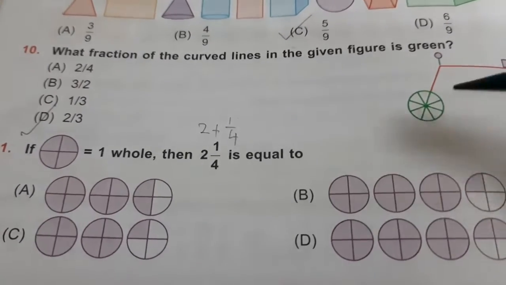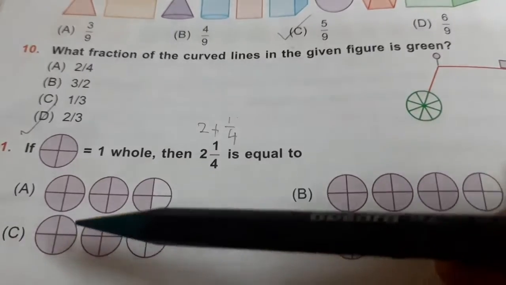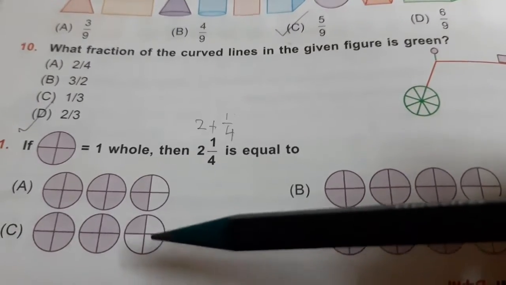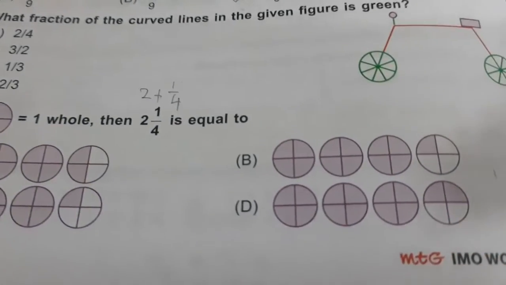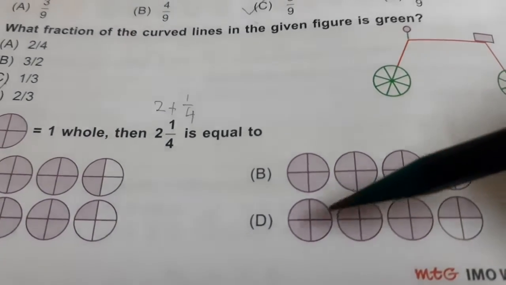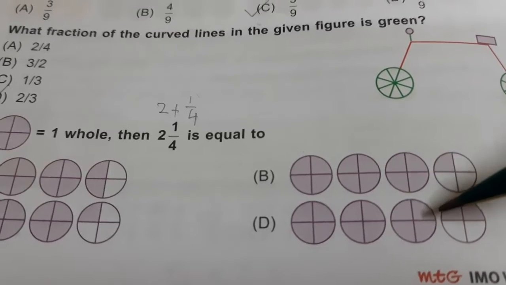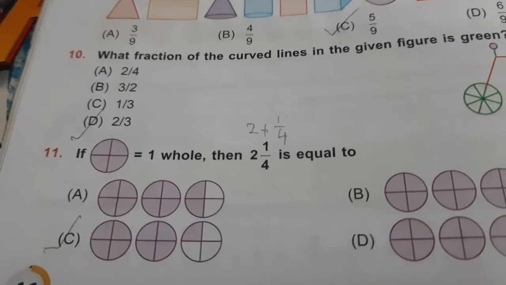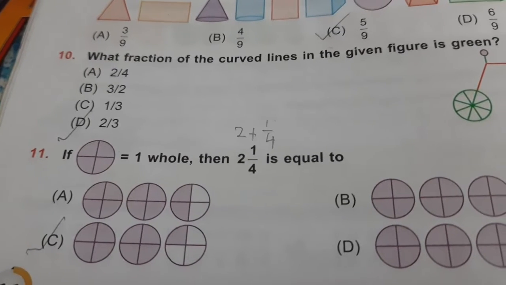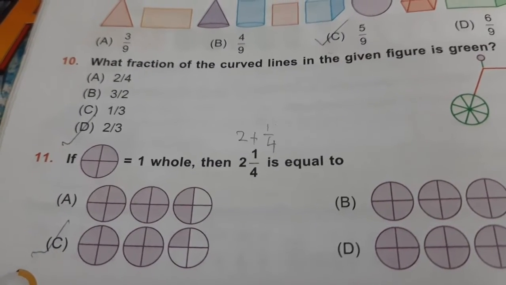So this one is dropped. Here you have 2 and plus 1 upon 4. So this should be the answer to this question. But let's look at option D as well. Here also there are 3 wholes. So again, that proves that C is the answer to this question. Please tick it and transfer all your answers to the OMR sheet.